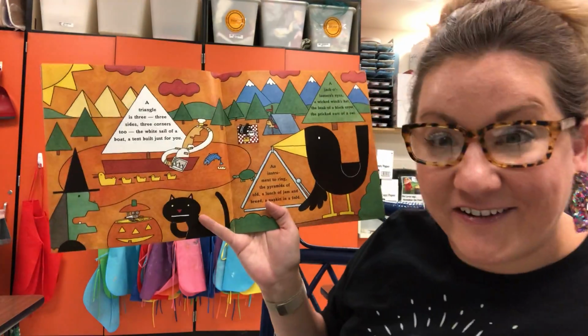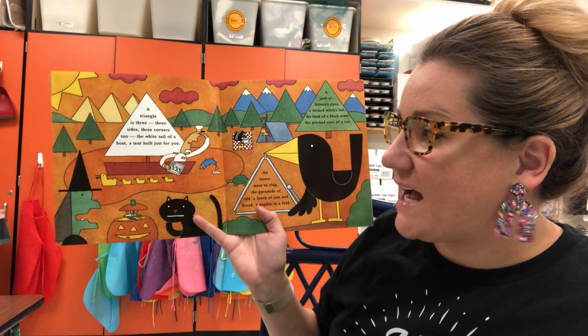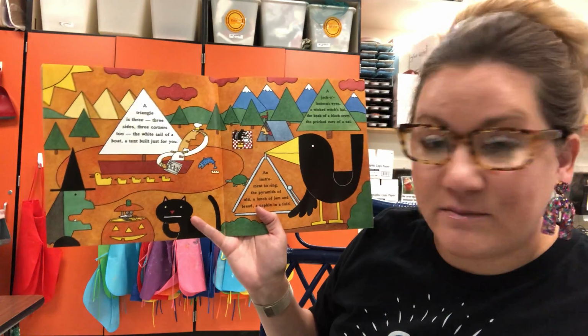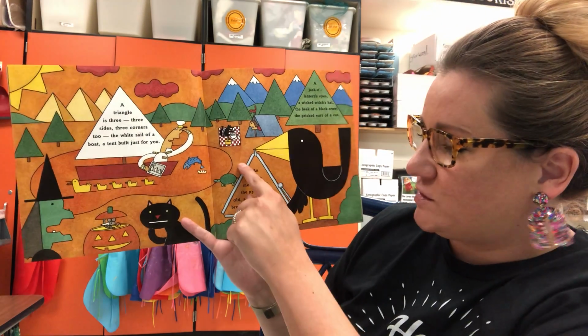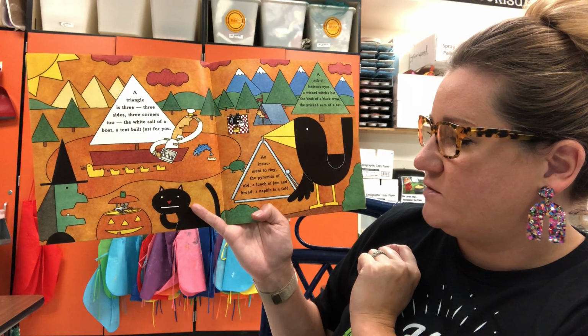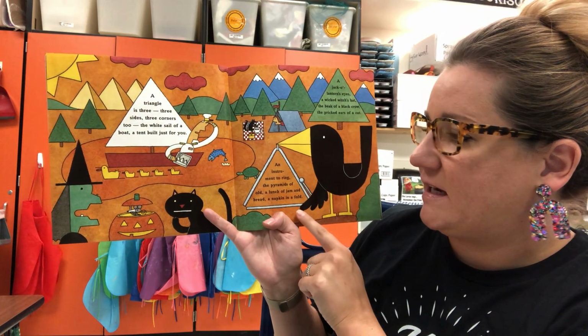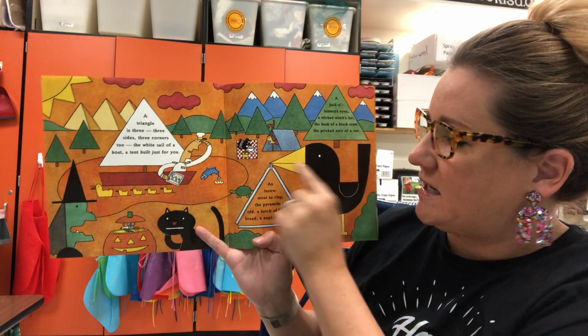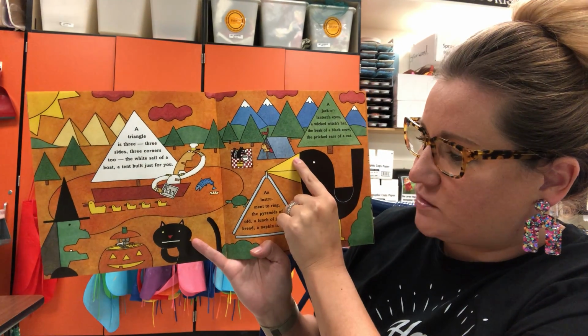A triangle is 3 sides, 3 corners, too. The white sail of a boat and a tent made just for you. An instrument to ring, the pyramids of old, a lunch of jam and bread, or a napkin that you can fold. So the shape of some trees, the beak of the bird is like a triangle.